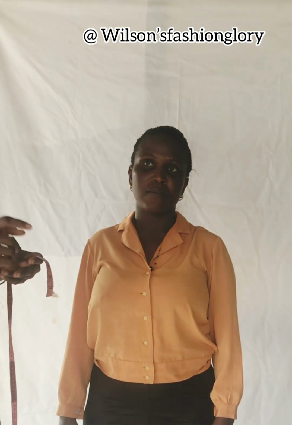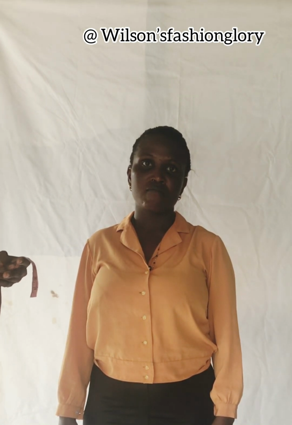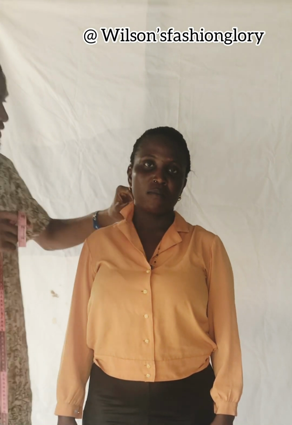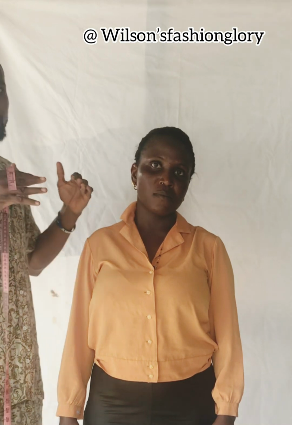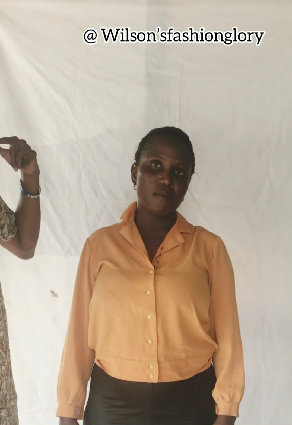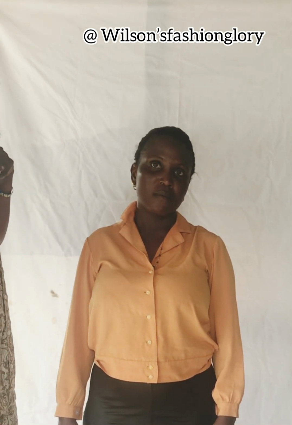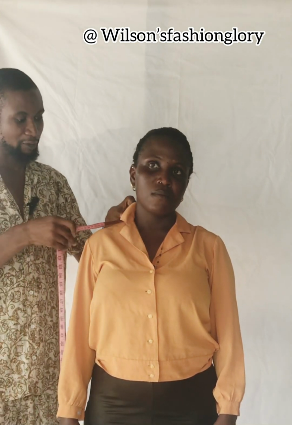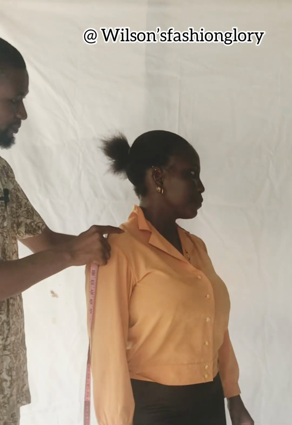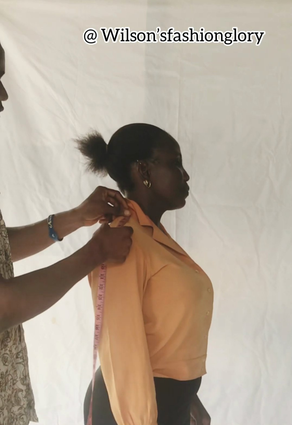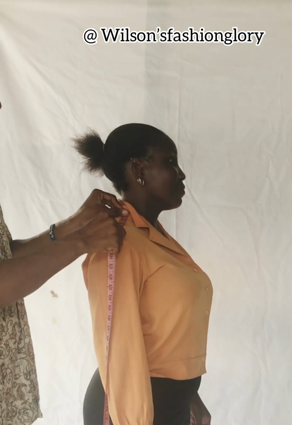After getting your bust radius, what you're going to get now is your neck to shoulder. This measurement is very important. Getting your neck to your shoulder is very important when you want to make something like a turtleneck, or decide how open you want the side of your neck to be. For a turtleneck, you're going to get from this point. Just turn like this. Thank you. So from this point, you get to this point here.